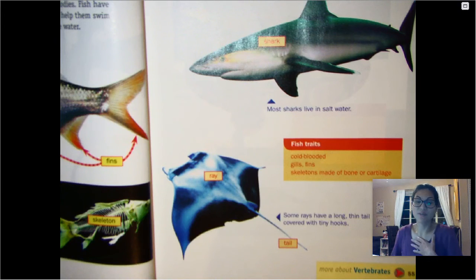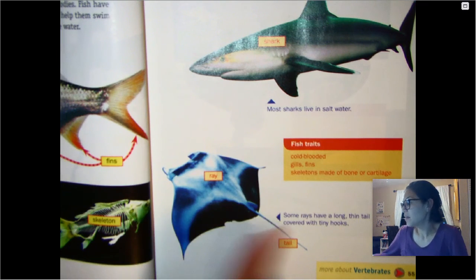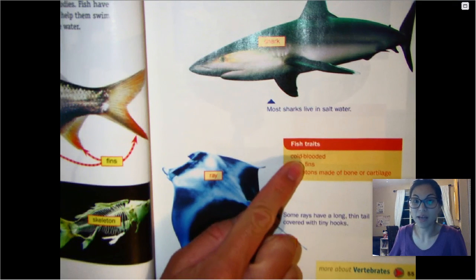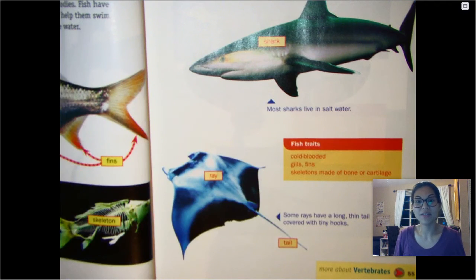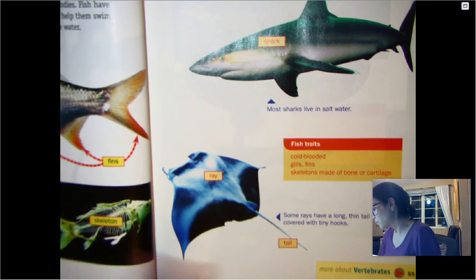When humans, warm-blooded animals, walk outside on a cold day, our internal temperature is not going to change. A cold-blooded animal's temperature will drop, okay? So fish are cold-blooded, which means their temperature changes depending on the temperature of their surrounding environment, okay?